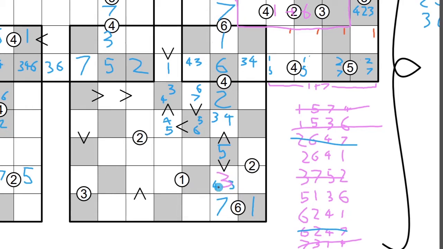If that were 3, that could be like 2, 4, 4, 2, 5, 3 the other way around. That were 4 and that were 3.